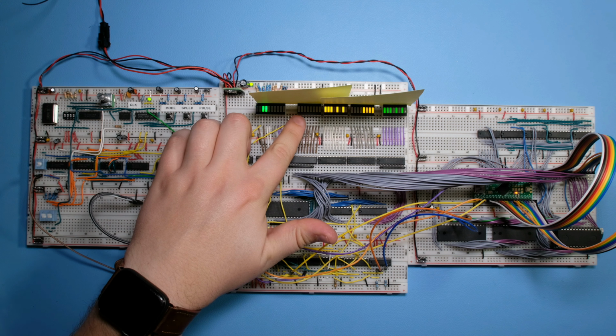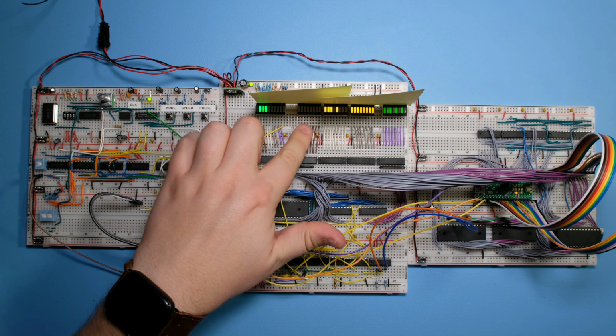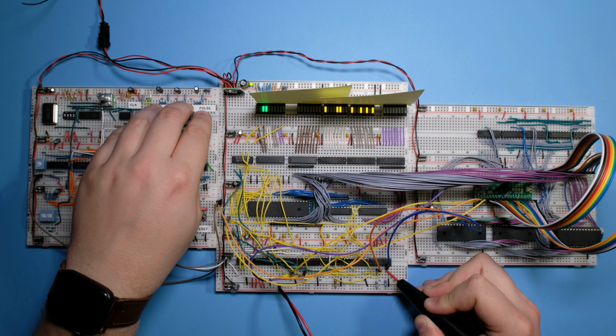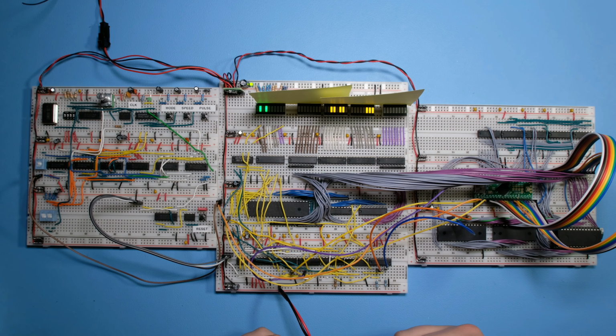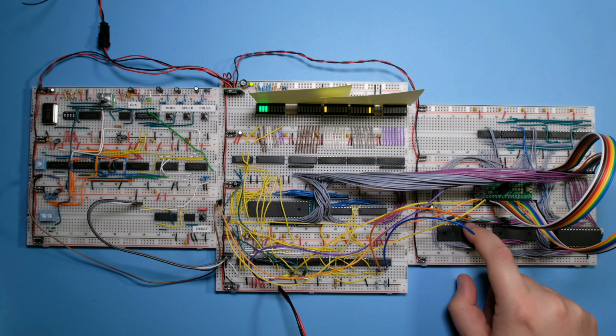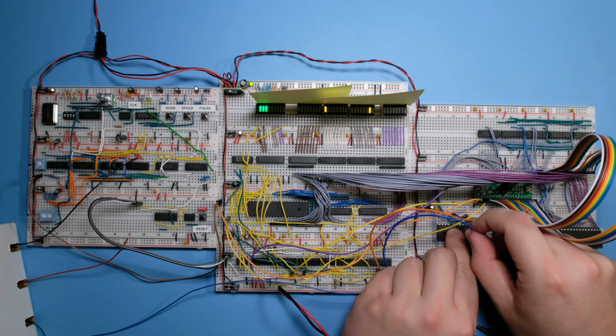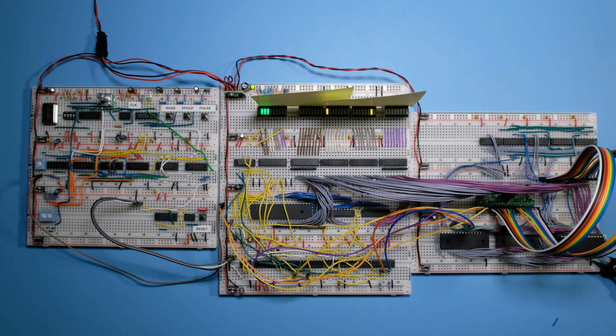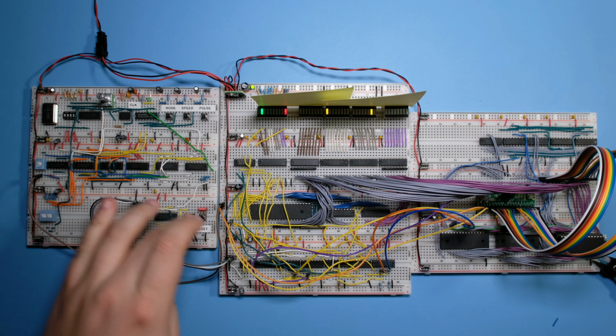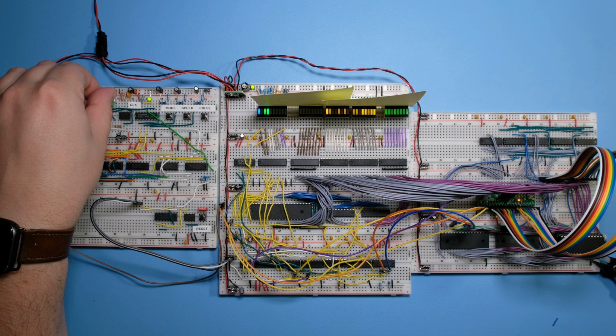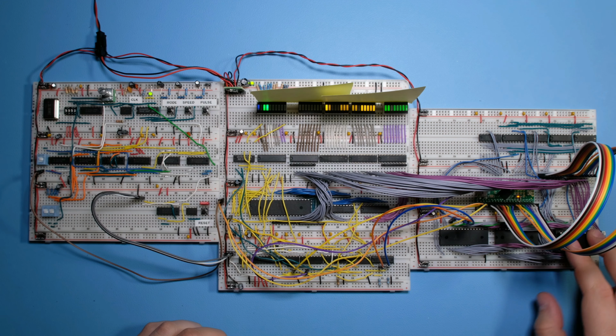Actually, I'm not sure why I'm seeing bank addresses being latched here. Oh, I forgot to connect the chip select of this chip. And that's going to come from pin 6 of the 74AHC32. There we go. Let's try again. Looks like it's working now. Yep. Let's update our program so that it also accesses the new chip.